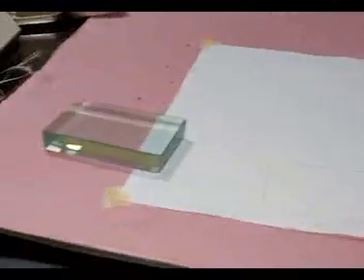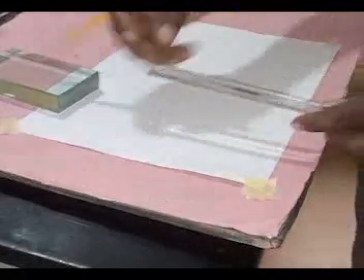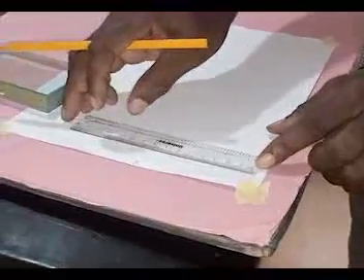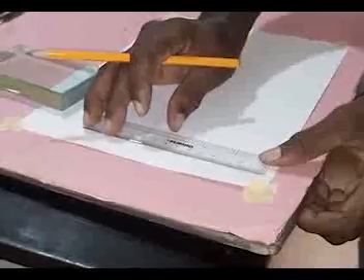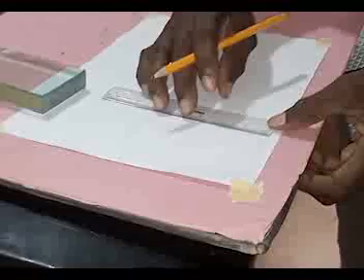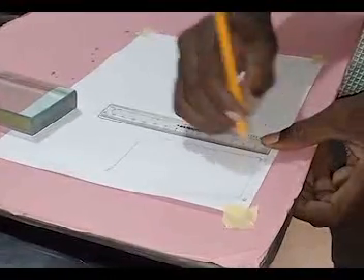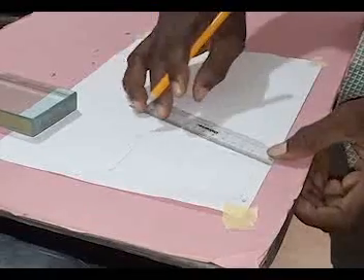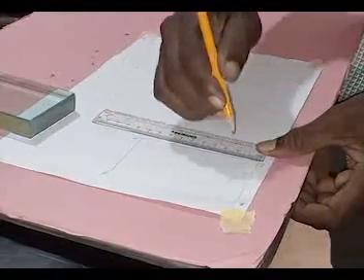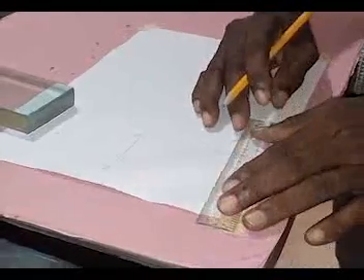Remove the prism, then draw a normal at a distance of 1/4 of the length. The length is 10 centimeters, so I will measure 1/4, which is 2.5, at AB. Do the same thing at CD. Join them together and produce it to the top.